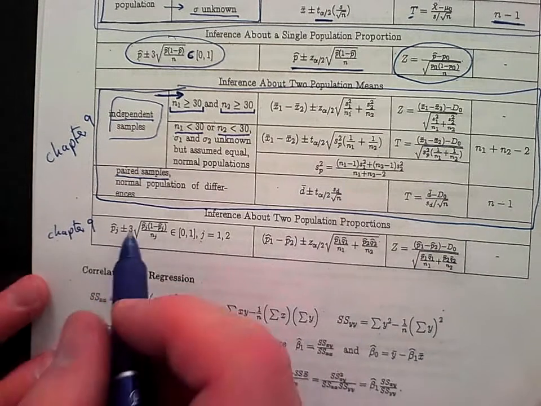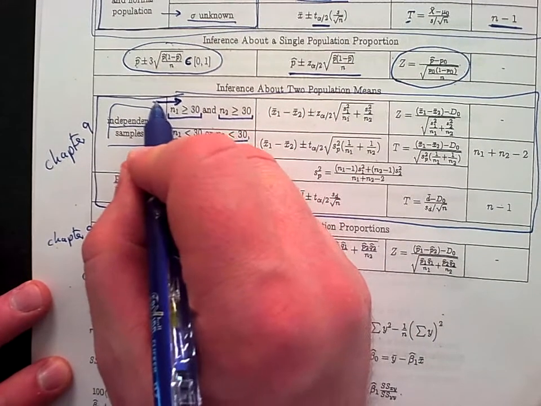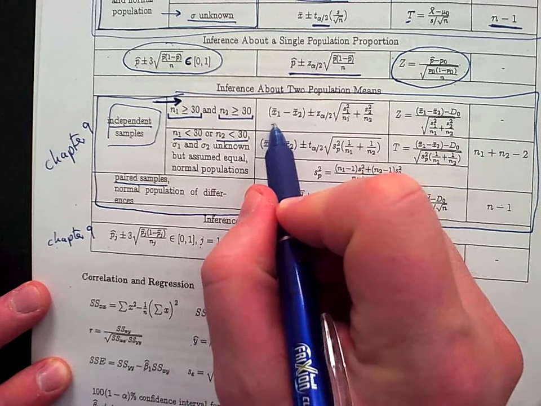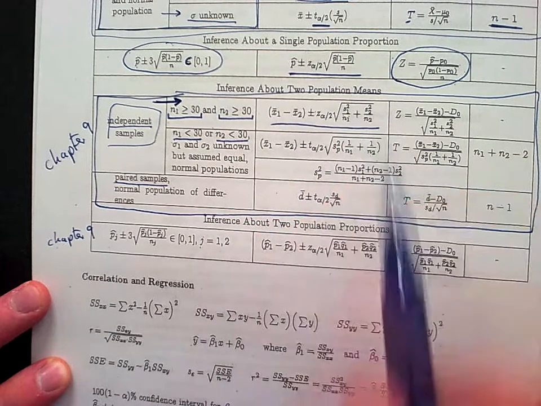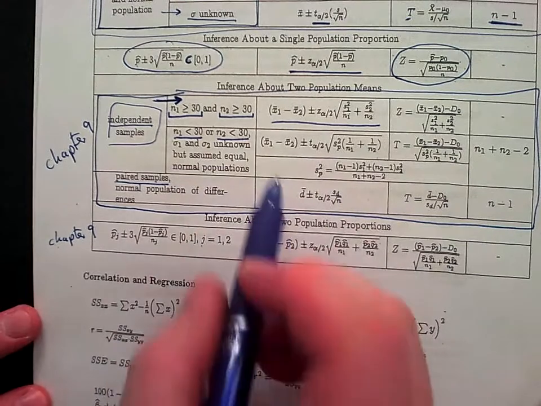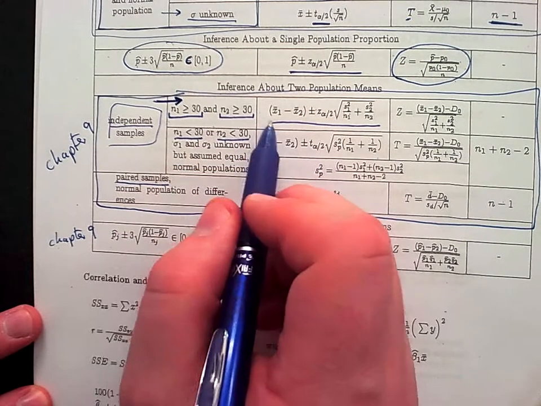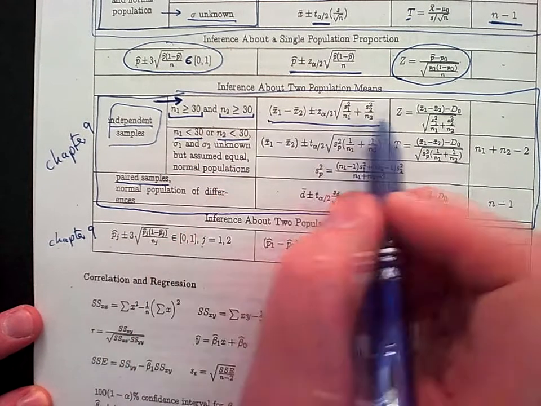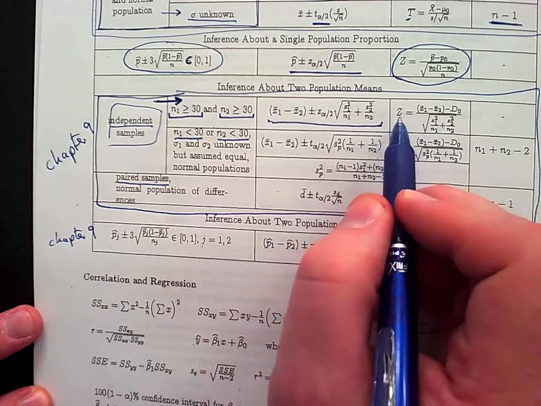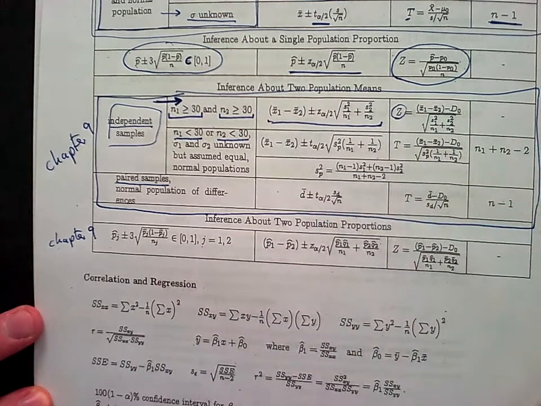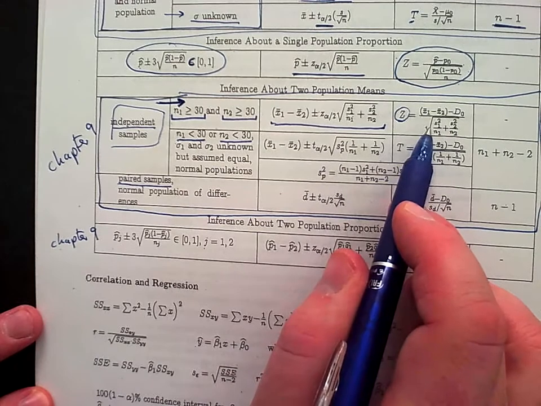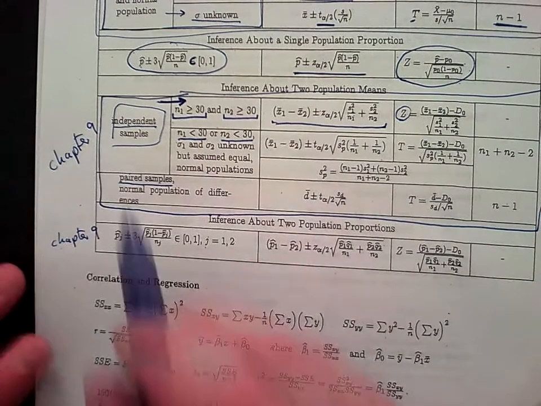All right. Well, after that, it's pretty straightforward. If both of them are greater than or equal to 30, we're going to use this formula right here in order to either calculate our confidence intervals, or specifically for Chapter 9, do our hypothesis testing. And if we need a test statistic in order to test our hypothesis, we're simply going to use this formula here instead.